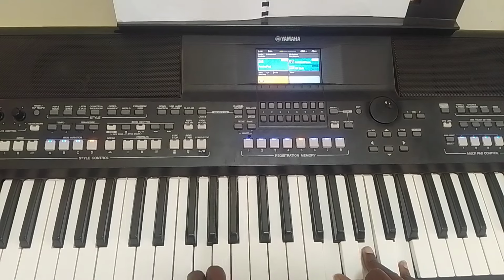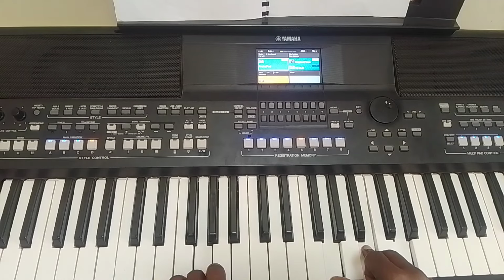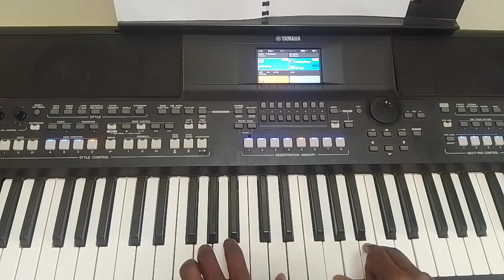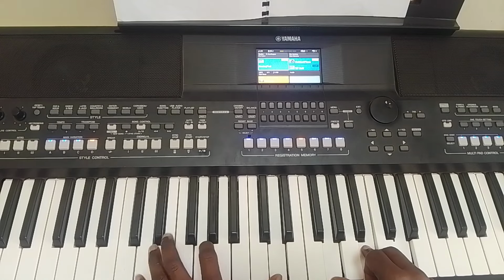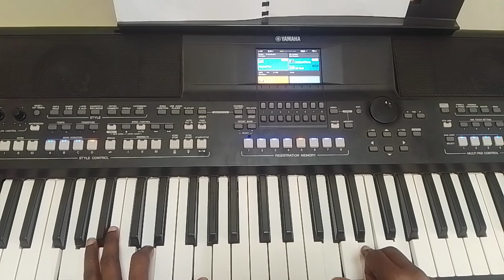In the root position, you can decide to play the root on the left, decide to play the fifth, you can decide to play an octave, right? Still on the first inversion.